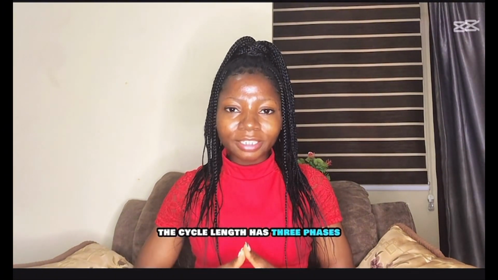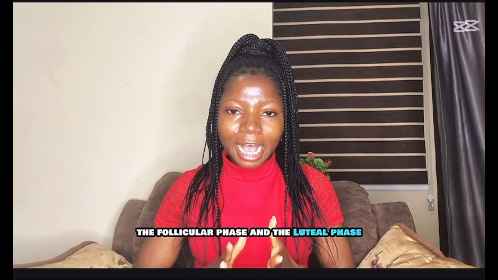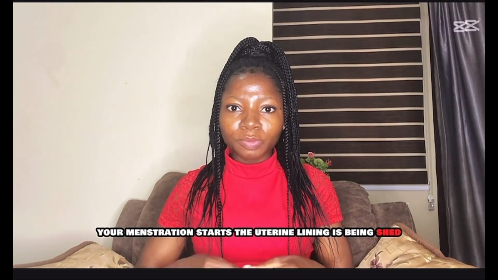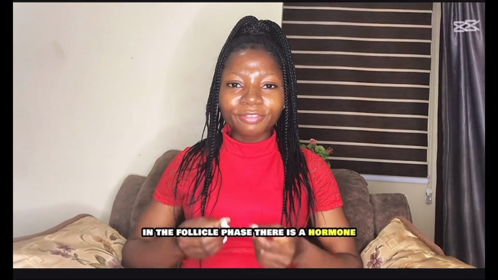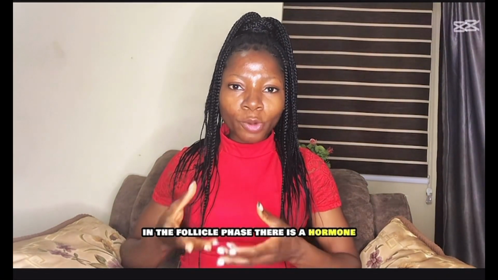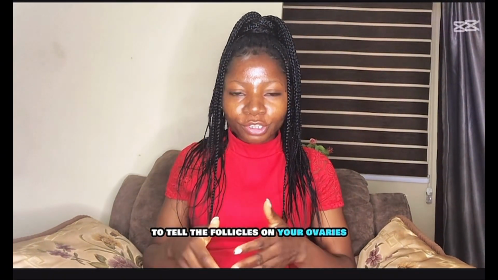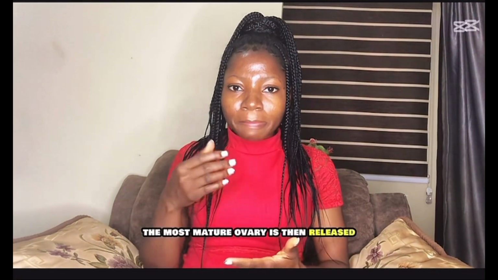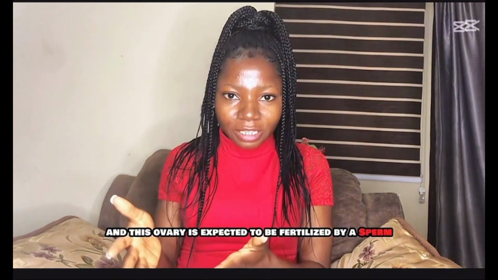The cycle length has 3 phases. We have the menstrual phase, the follicular phase, and the luteal phase. The menstrual phase is the first day your menstruation starts. The uterine lining is being shed, and then it comes out as menstruation, that's period. In the follicular phase, there is a hormone sent from your brain to tell the follicles on your ovaries to start producing, and then they start growing.